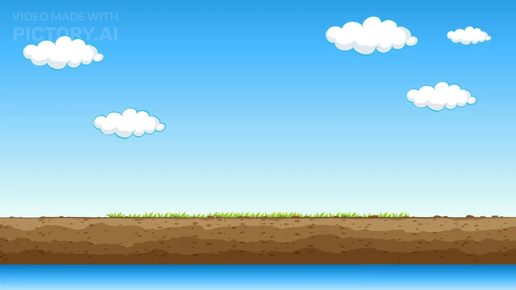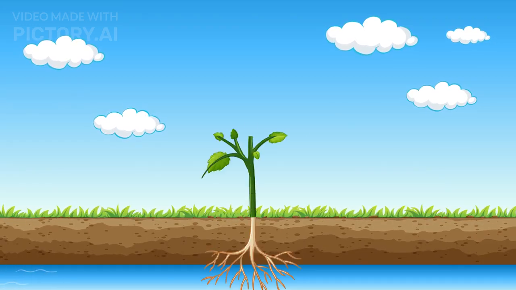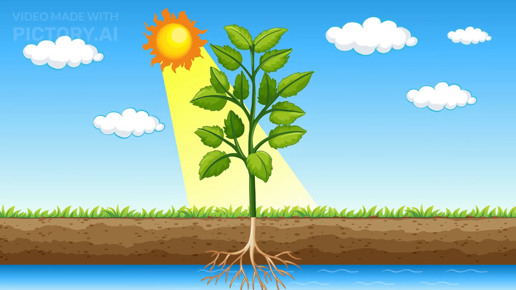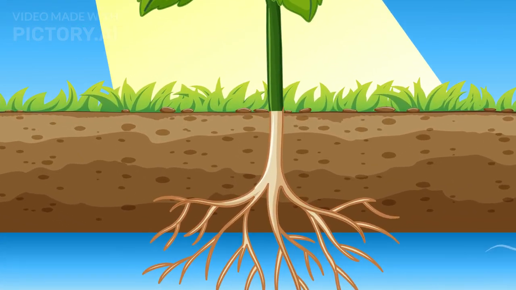As the sprout grows, it develops roots that dig deep into the soil to find nutrients and water. Above ground, leaves begin to form, capturing sunlight for photosynthesis.